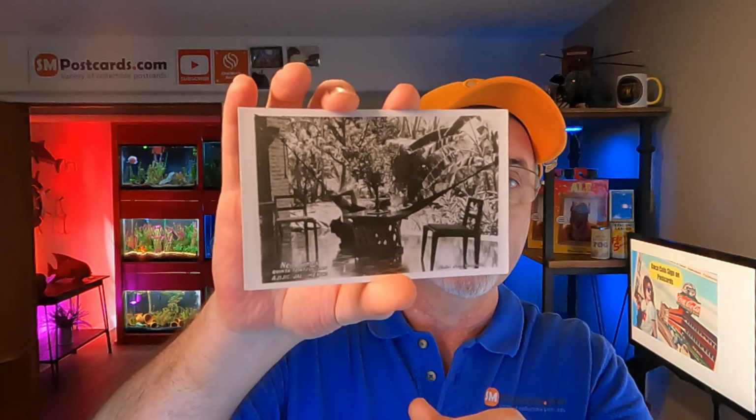So maybe someone's got a few more dollars on this thing, maybe a lot, I don't know, but I was able to move it and get it out of here and not get caught up in that. But that's an RPPC of some lady on a porch named Neil James in Mexico.